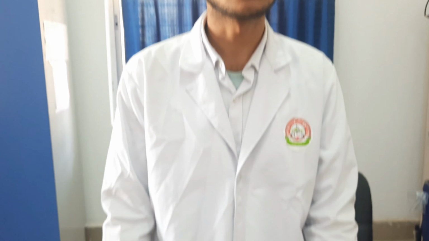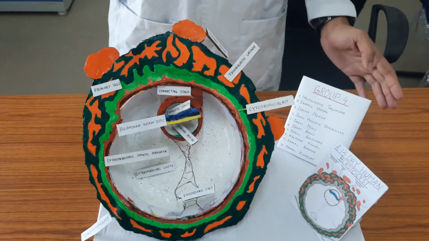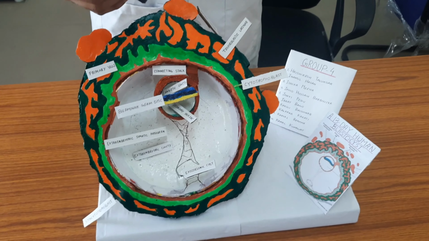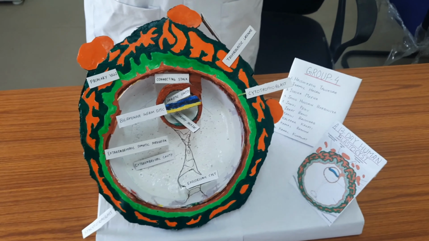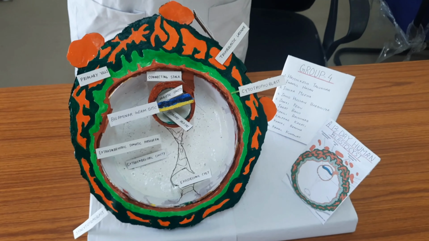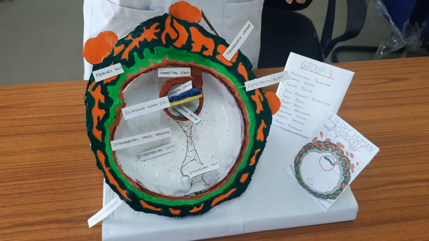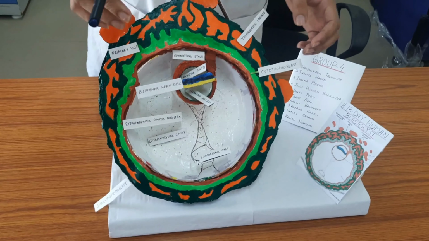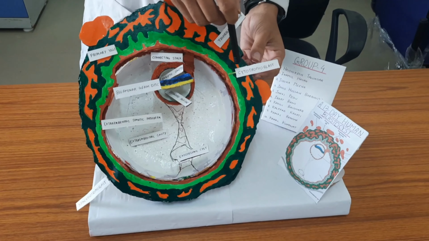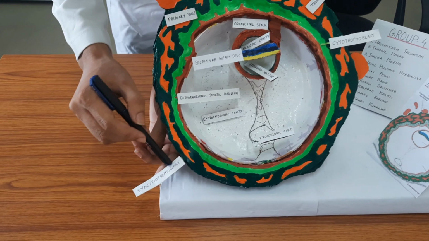So this is a model of the 13th day human blastocyst. Basically we are going to study how the blastocyst develops. For a better understanding we have to start from the 8th day. On the 8th day of human blastocyst development, the blastocyst is partially embedded in the endometrium layer of the uterus. Then the trophoblast has two parts: one is the cytotrophoblast, as we can see here, and the other is the syncytiotrophoblast. We can see it here.